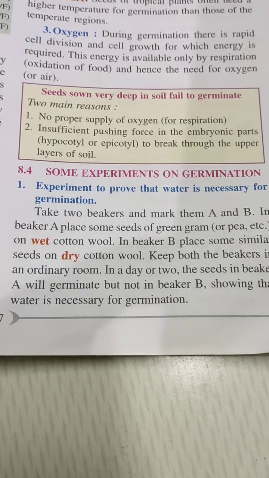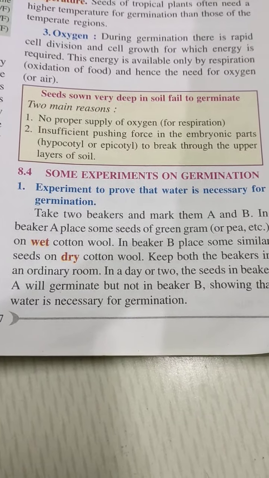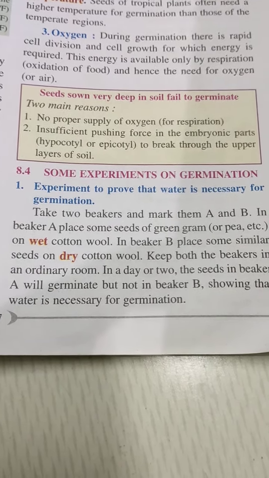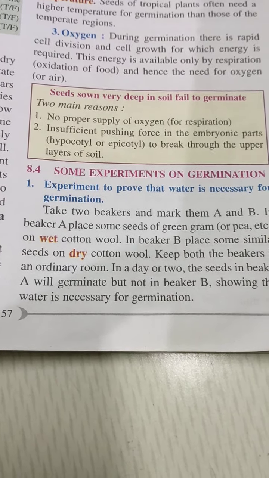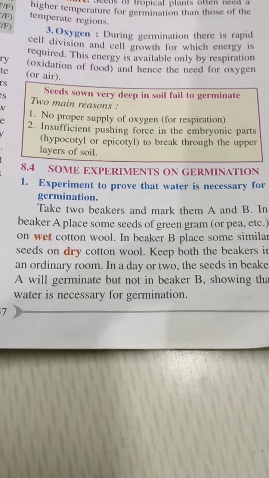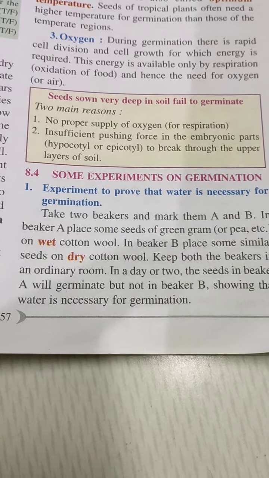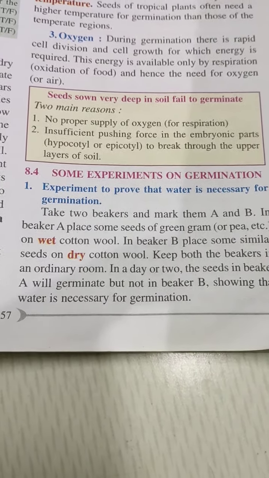We will take two beakers and we'll mark them A and B. In beaker A, we'll place some seeds on wet cotton wool. In beaker B, again we'll place some similar seeds on dry cotton wool. Keep both the beakers in an ordinary room. In a day or two, we'll see the seeds in beaker A will germinate and not in beaker B, showing that water is necessary for germination.